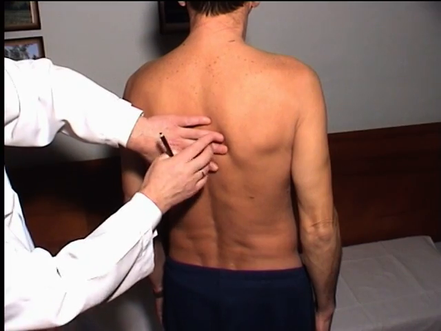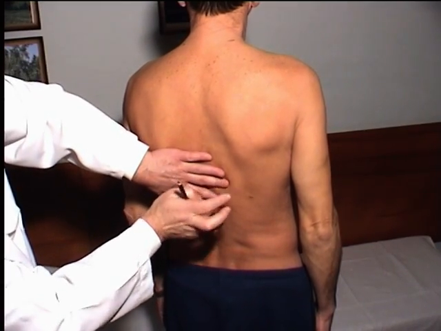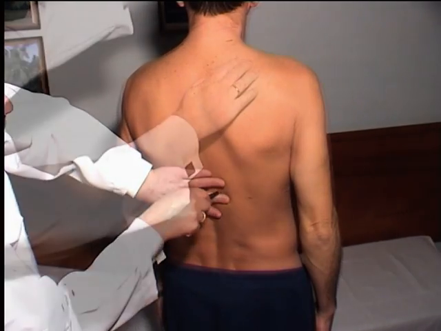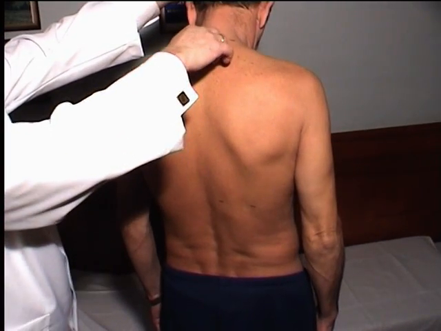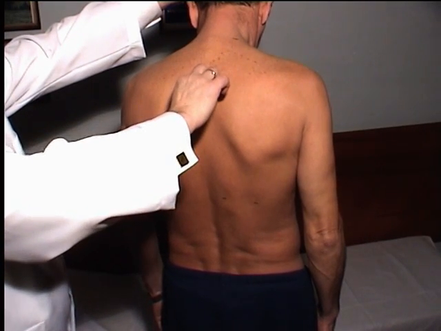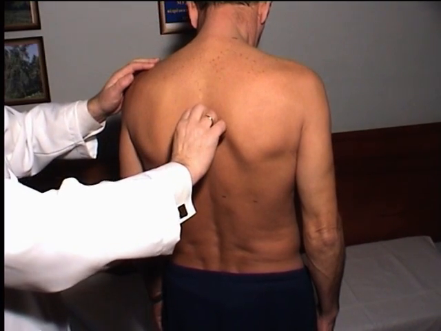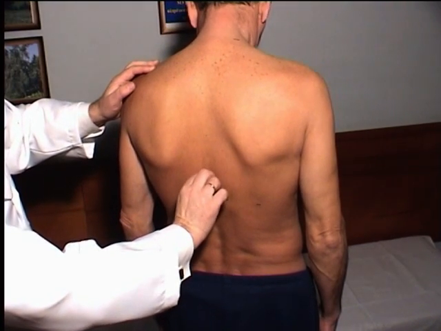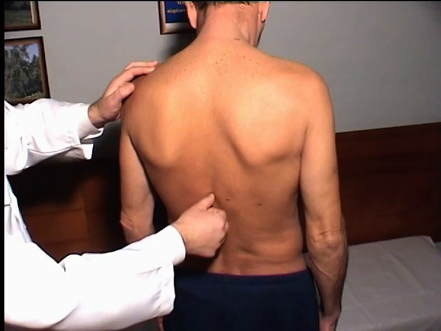On the paravertebral line, the landmark is the 7th cervical vertebra, and from its spinous process we go downwards. Normally, the lower border is on the level of the spinous process of the 11th thoracic vertebra.